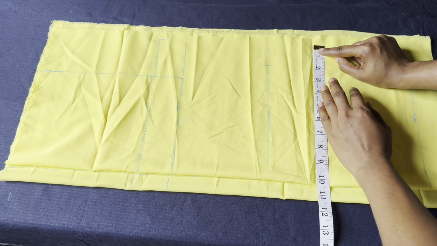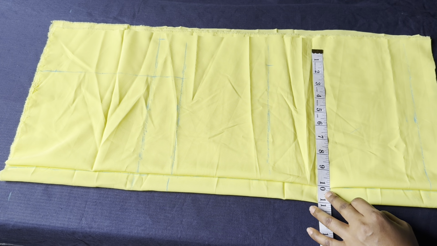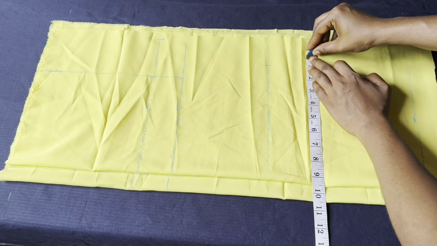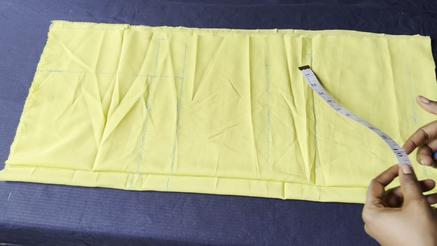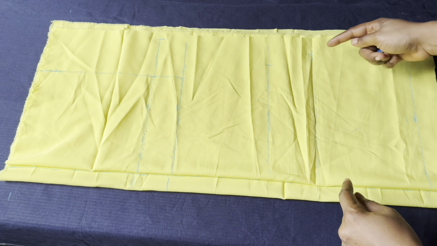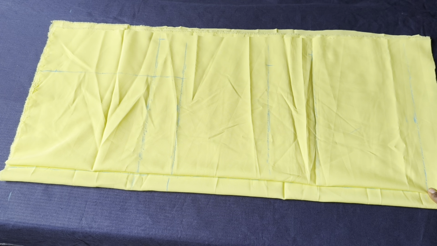What I measured on my body is 33 inches divided by 4 is 8.25 plus 1 inch, making 9.25. So this is 9.25. And what I'll do next is to curve from here to this measurement here.